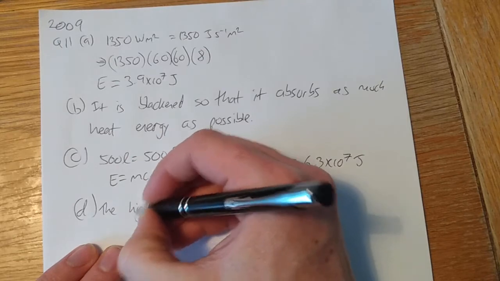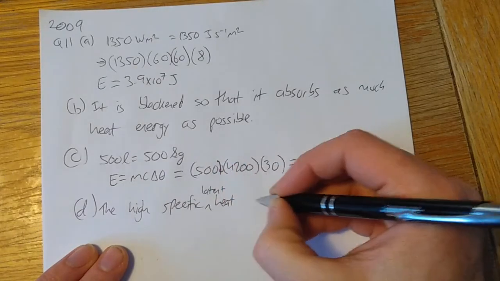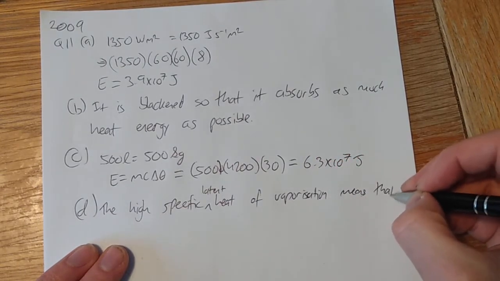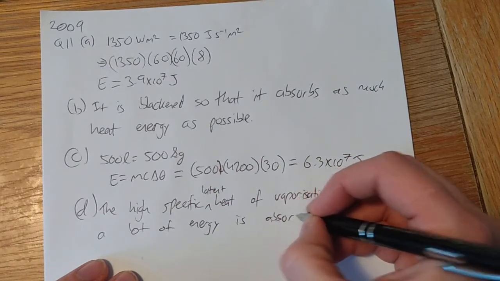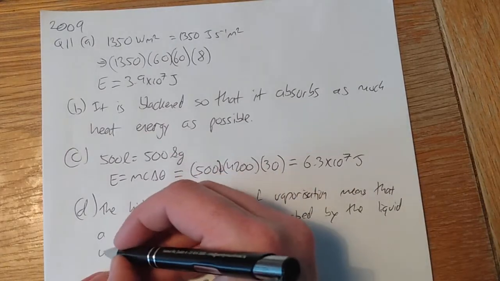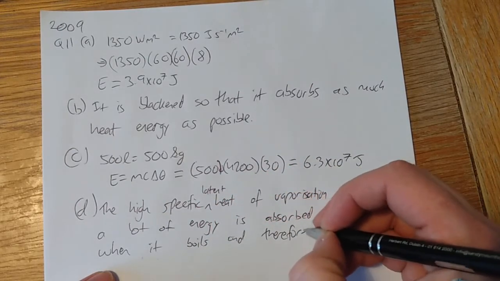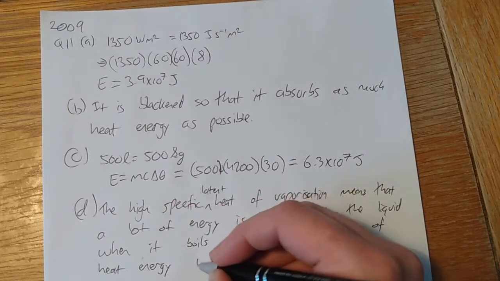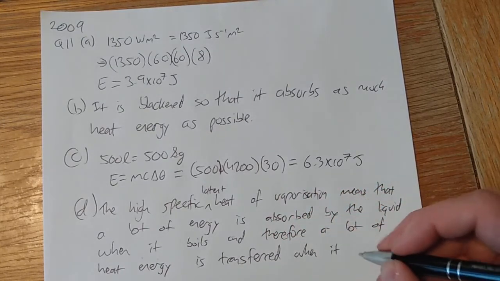The high specific latent heat of vaporization means that a lot of energy is absorbed by the liquid when it boils, and therefore a lot of heat energy is transferred when it condenses.